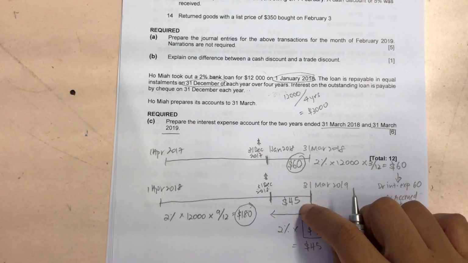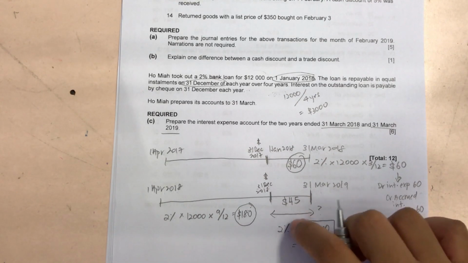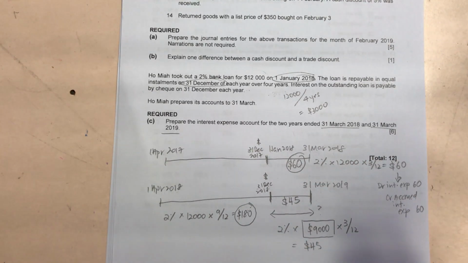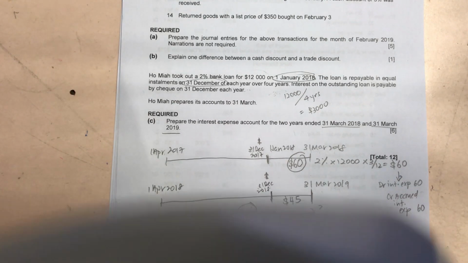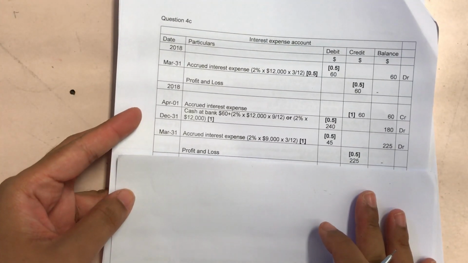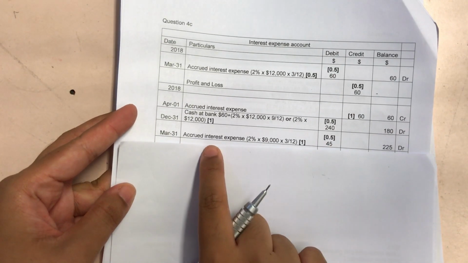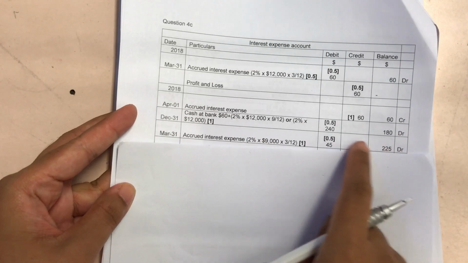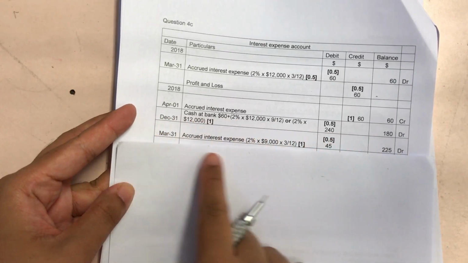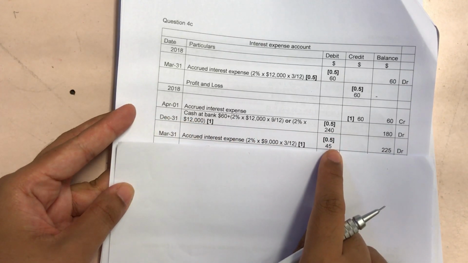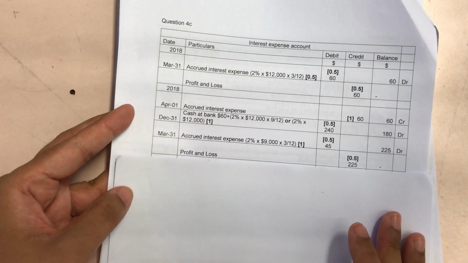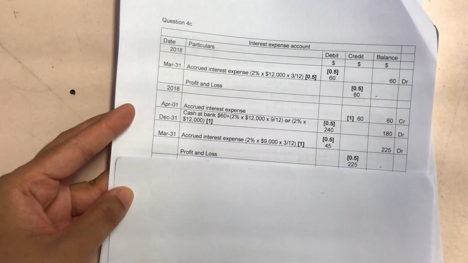So ask yourself, is the business paying cash for this yet? No, right? Because we only pay as of December, the next December. So therefore you will have to debit your interest expense account $45, and credit your accrued interest expense. Because once again, in this case, you don't pay until the next December. Right? And then the 225, you will just transfer to your profit and loss.